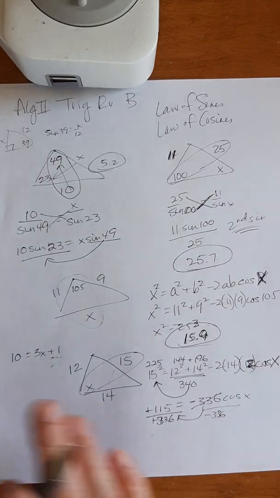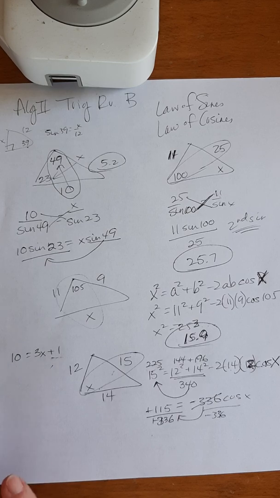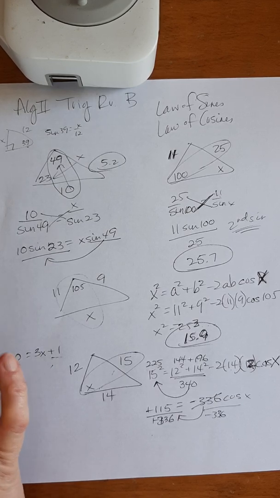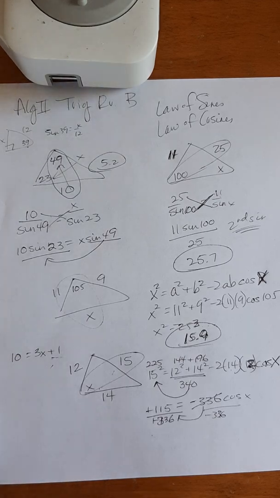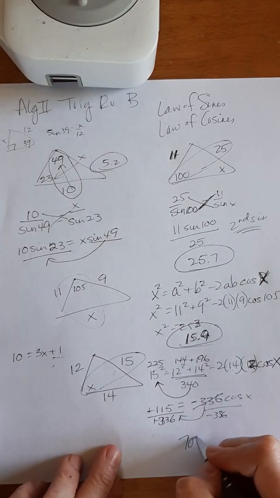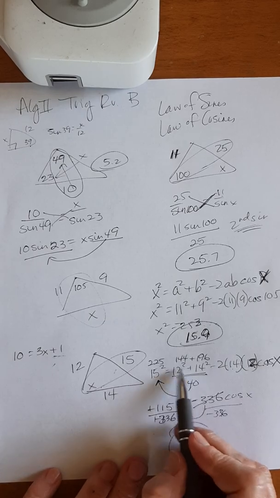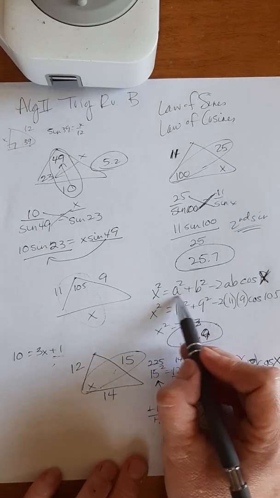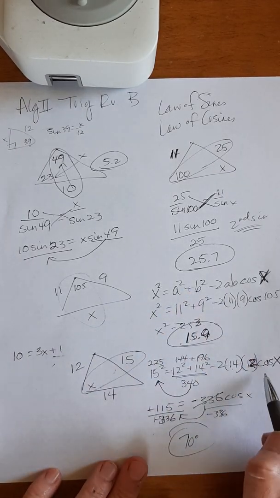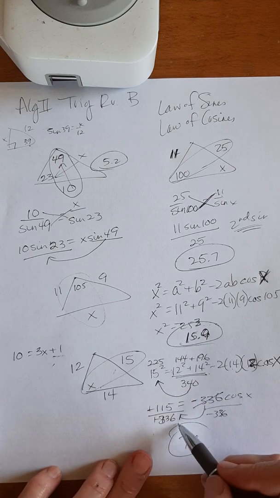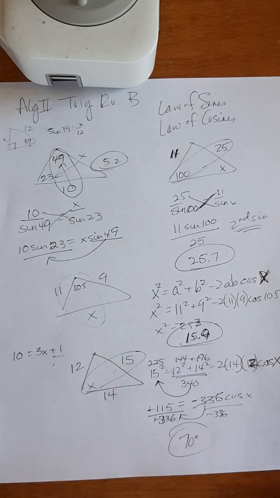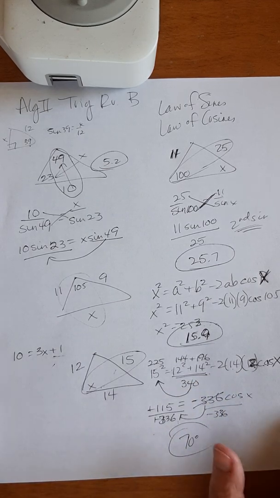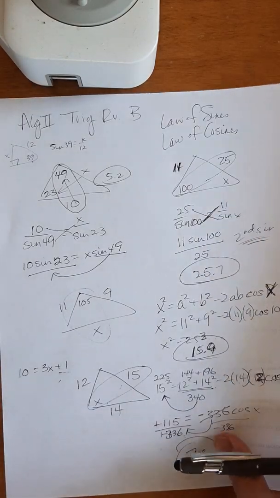So 115 divided by 336, second cosine, second answer, 70 degrees. So you're going to subtract over the a squared and b squared, divide by negative 2ab, second cosine, second answer. So that's law of sines and cosines.